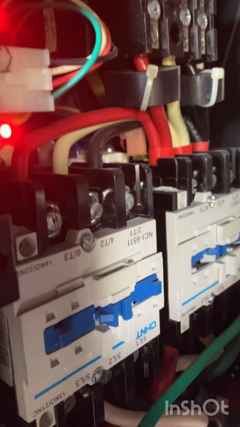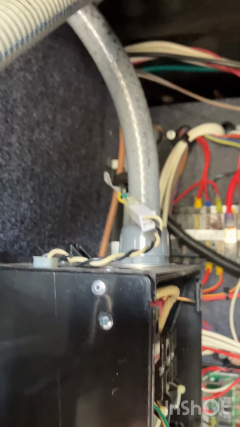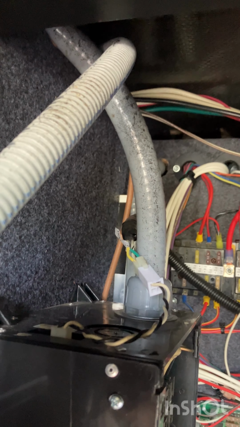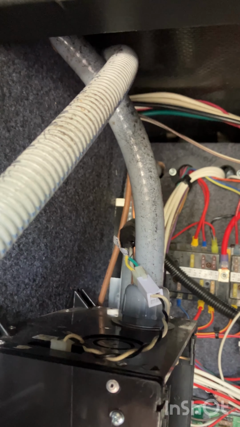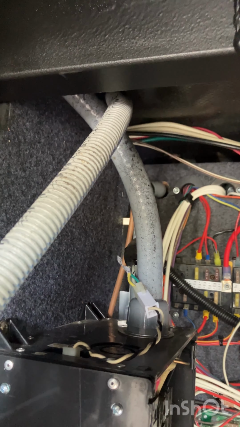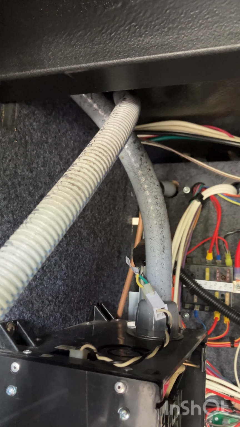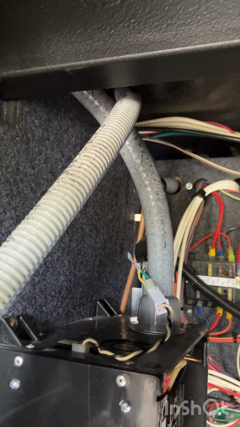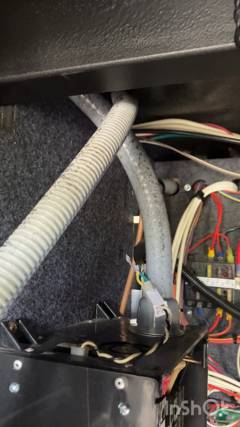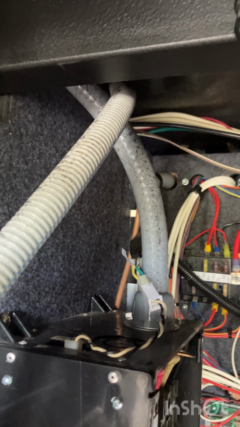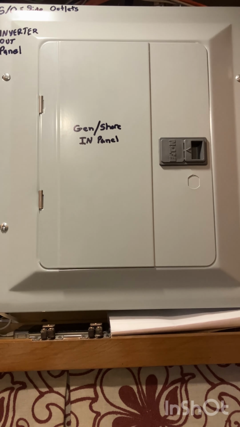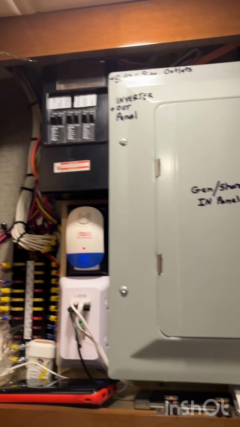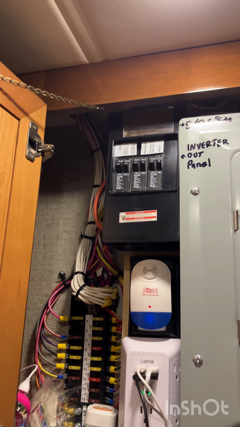From here, this goes all the way to the 120 volt breaker panel inside your coach. In this coach, which is again a 2018 Newmar Essex, this will go to the 120 volt panel in the midship bathroom. Inside the midship bathroom, you'll see a breaker panel as well as a smaller breaker panel.